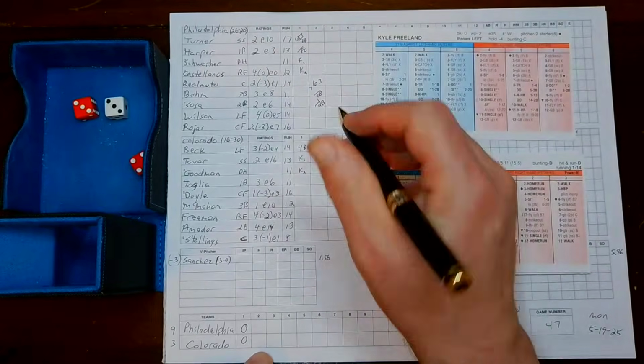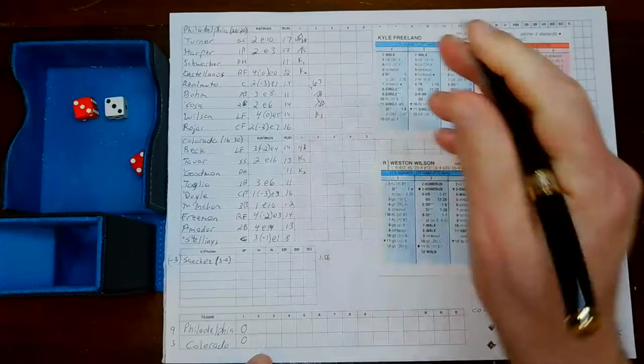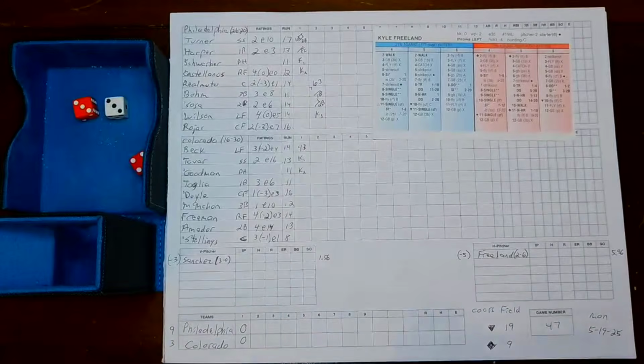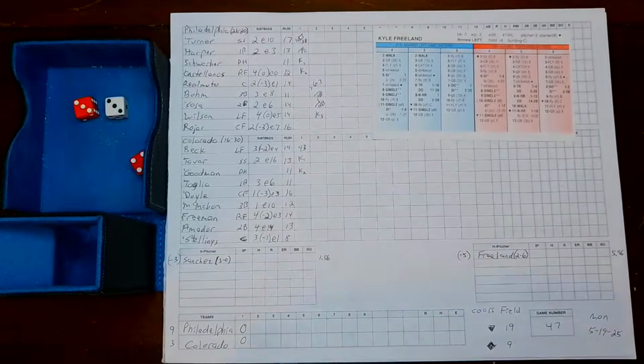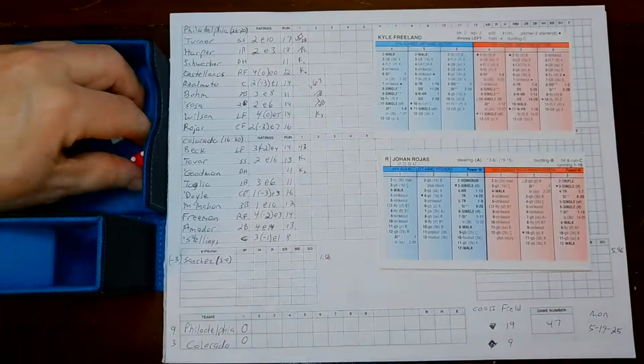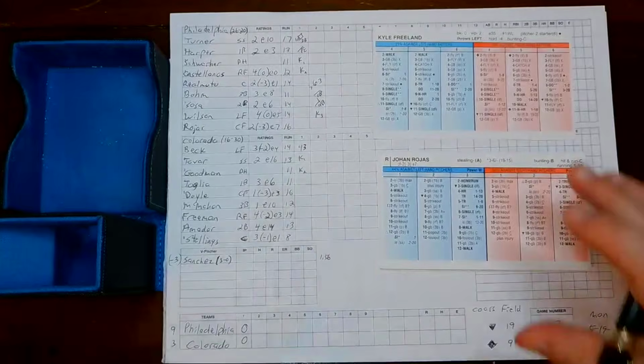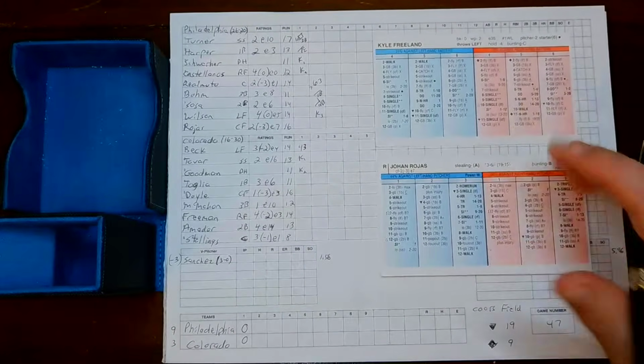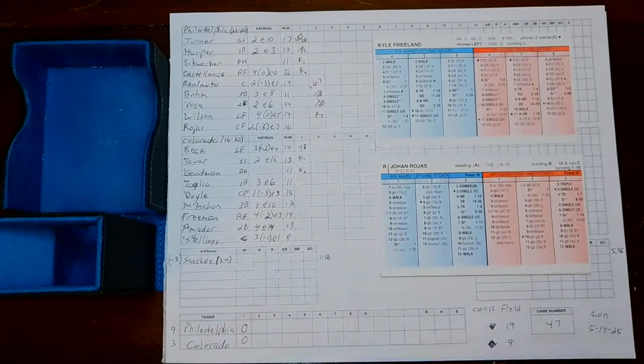3-7, and that's a strikeout. That's a good way to do it. Third strikeout for Freeland. 2 down, infield back to normal now for the center fielder, Johan Rojas. Clutch situation for Rojas against the lefty. He will gain a hit 1-7.